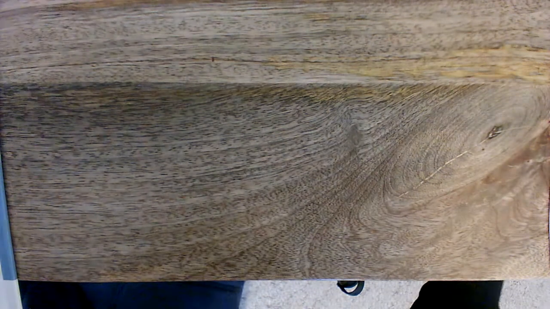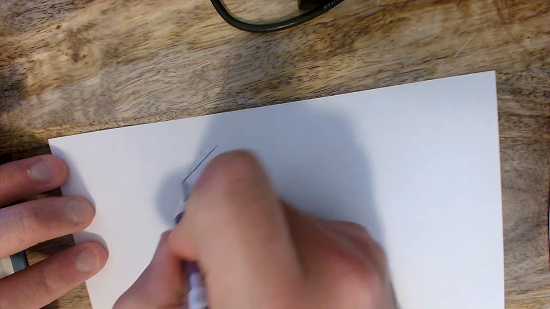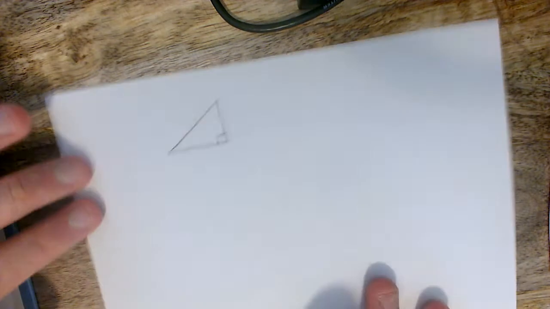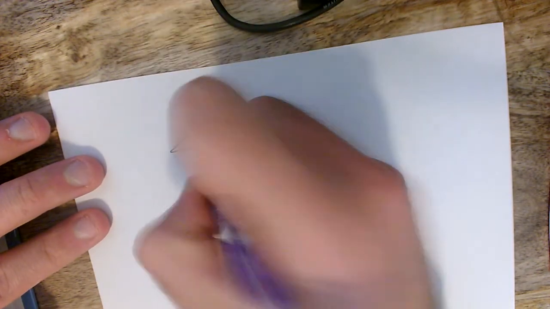So, for example, let's say we had a triangle with sides 3, 5, and 4. So this is a right triangle.